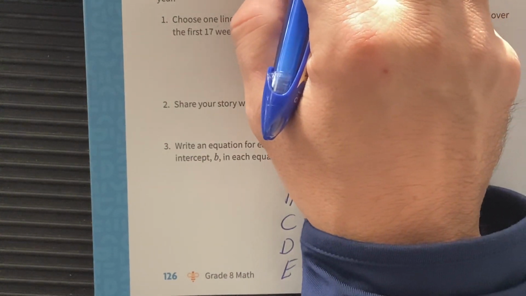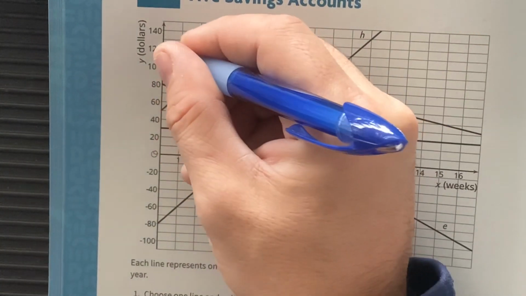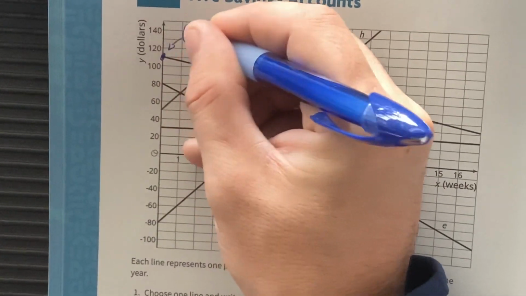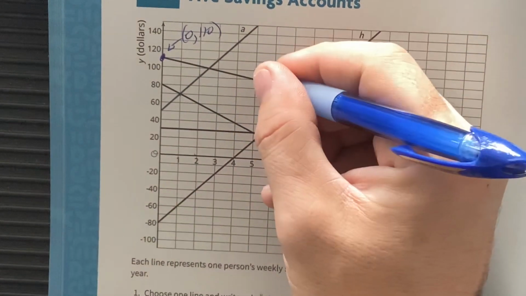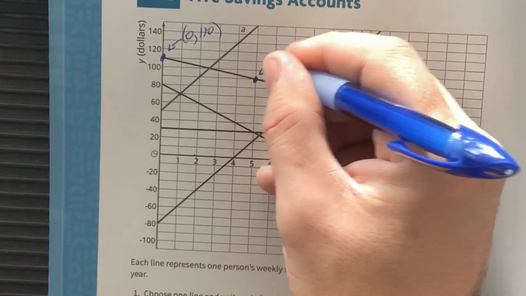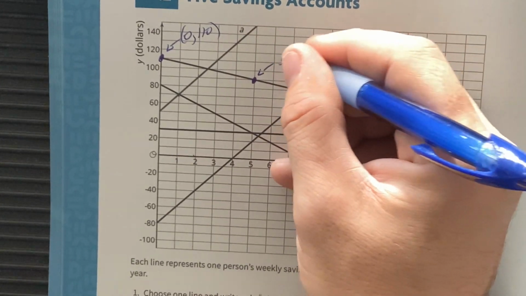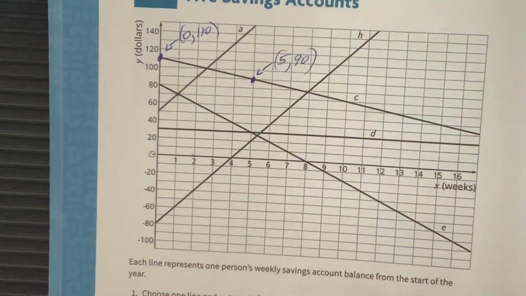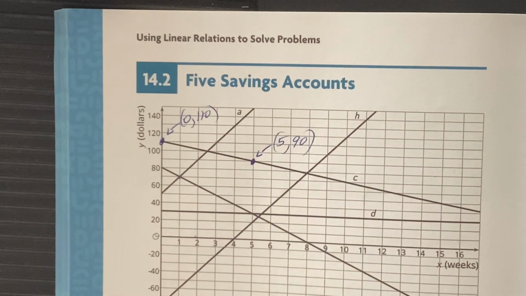So we need to find a point up here that is for sure on the line. So this one, of course, that is (0, 110). Let's find another one for sure that we know. How about this guy? That looks like it's on there. So that would be (5, 90). So I would just find 2 points and then figure out the slope. 2 points that are for sure on the line and then figure out the slope.